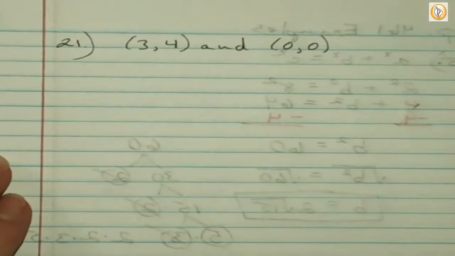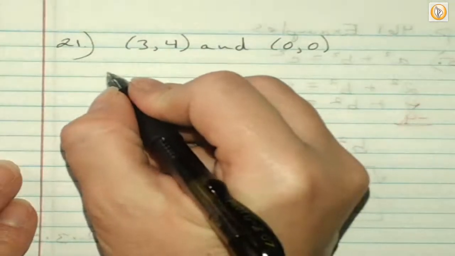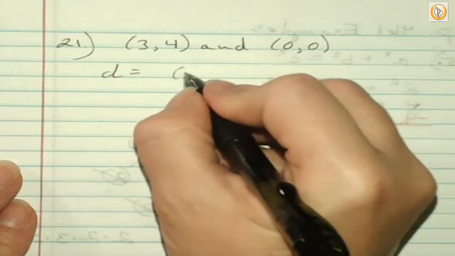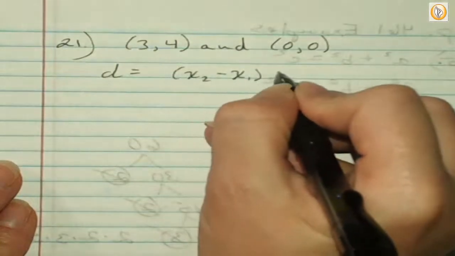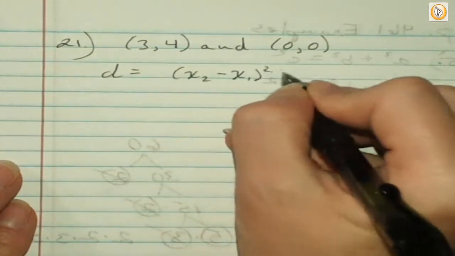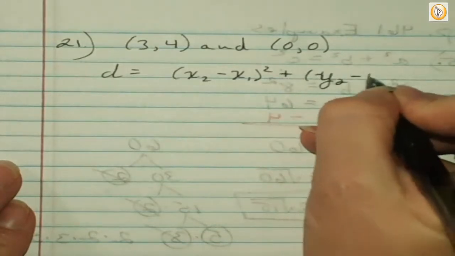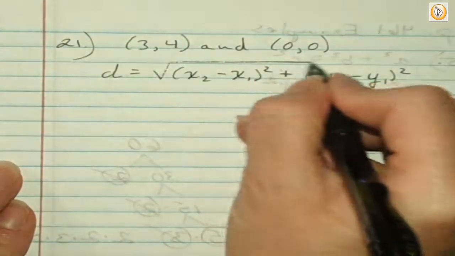Who would like to do this one? Cecilia? Okay. What's the formula for distance? x2 minus x1, then the 2 at the top, squared, plus y2 minus y1, 2 at the top, and then all under the radical. Very good.